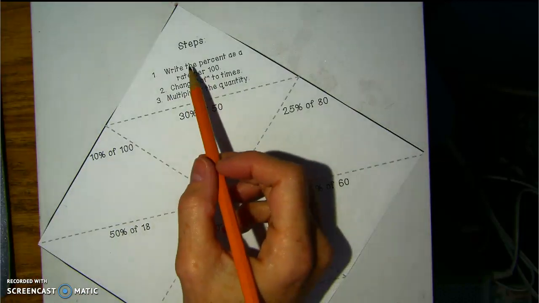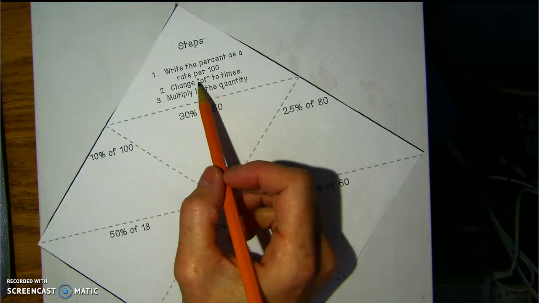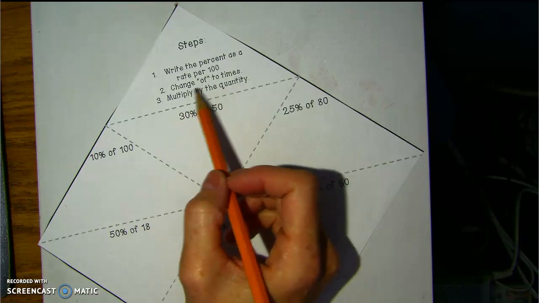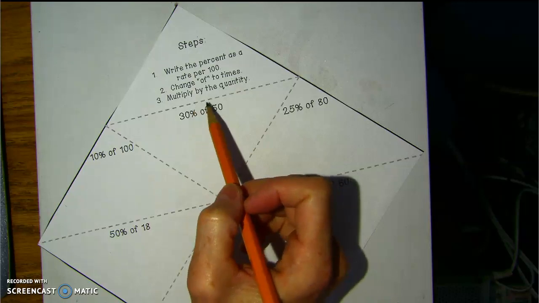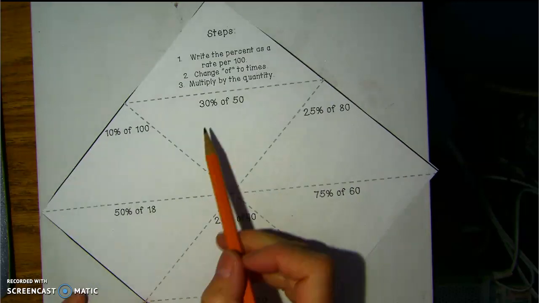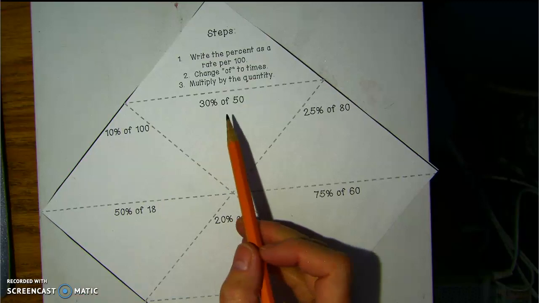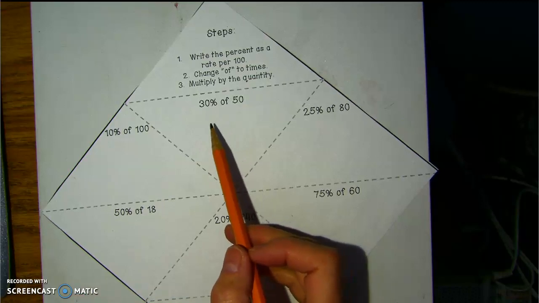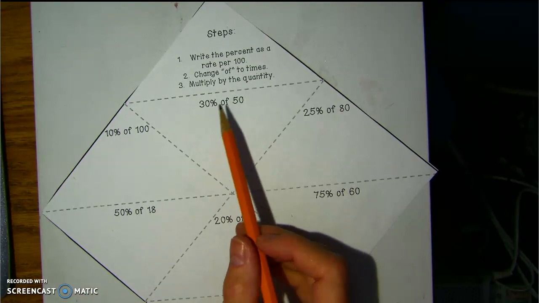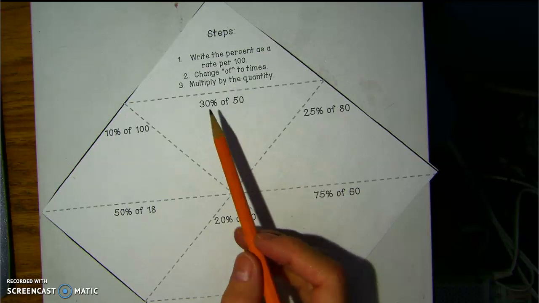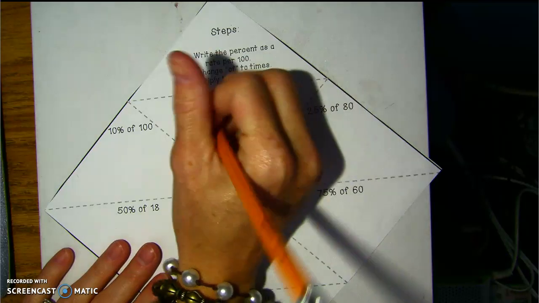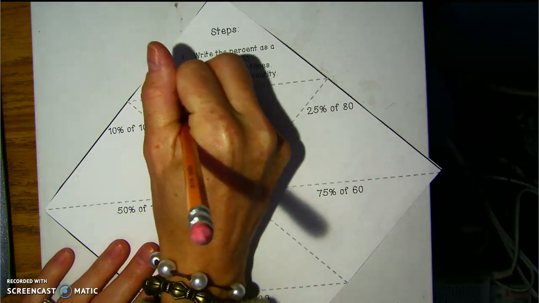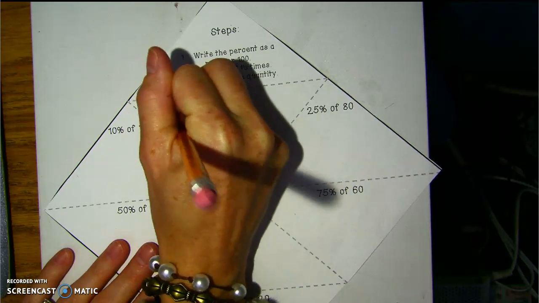Number 1 says, write the percent as a rate per 100. Change of to times or multiply, and then multiply by the quantity. So let's look at this one right here. 30% of 50. So the first thing we're going to do is write the percent as a rate per 100. So we're going to write that over a fraction. So if it's per 100, then it's going to be 30 over 100.